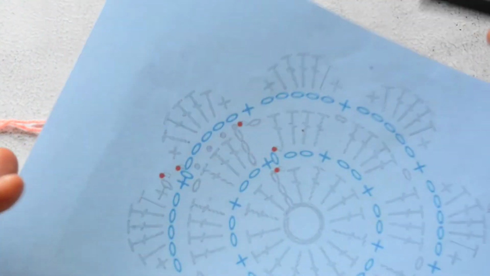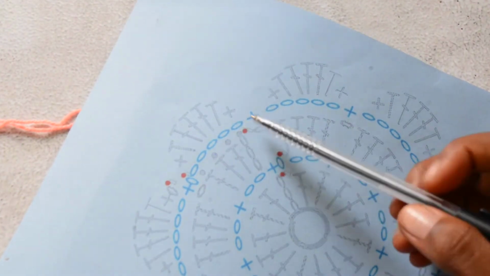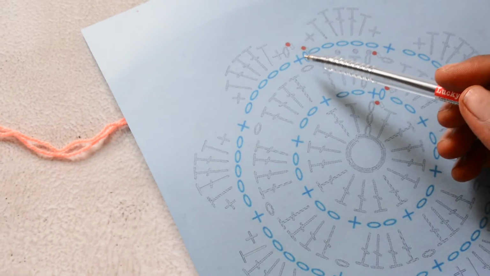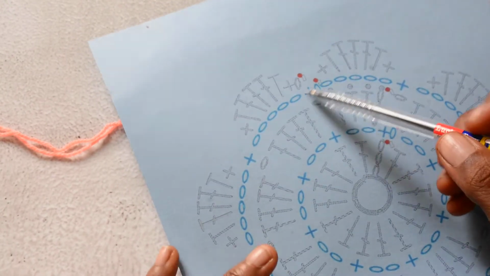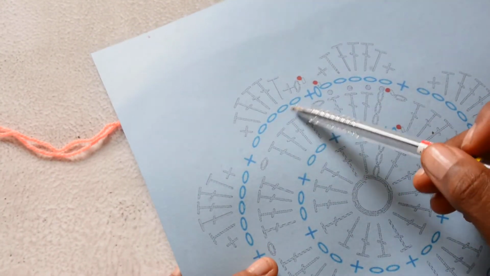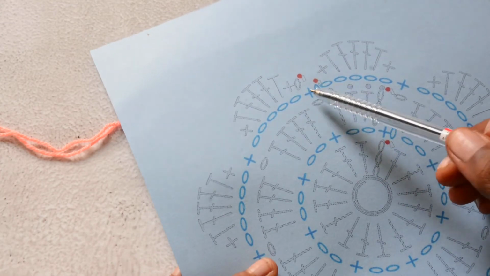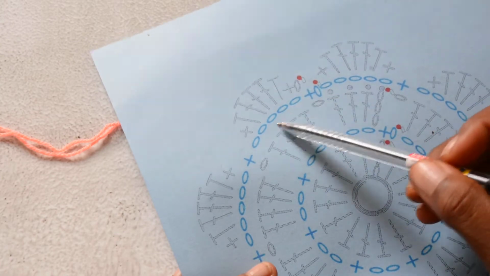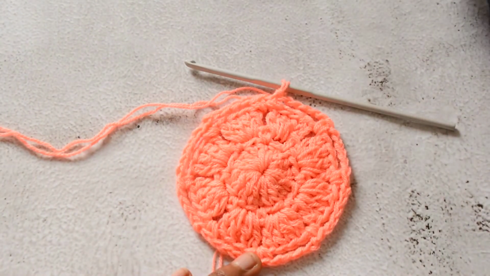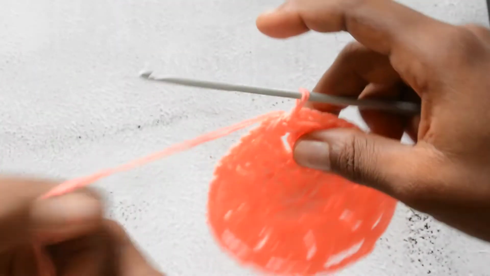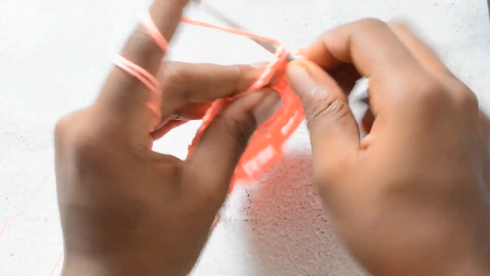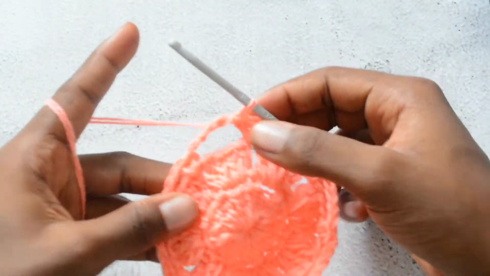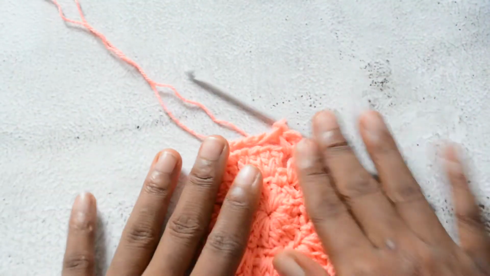So to move on to the last round, yay! I just finished this slip stitch, and what I'm going to do next, I need my project to be in this chain space, so I'm just going to slip stitch in the single crochet and then slip stitch in this chain space, because I'm going to be working in the chain spaces. So now I'm working in the chain space, which is what I want.